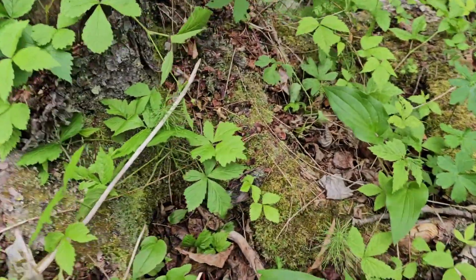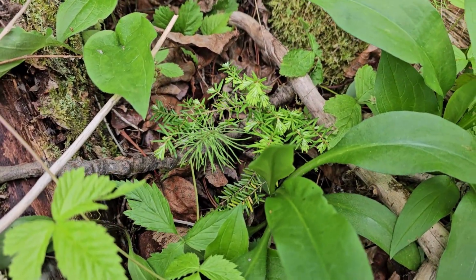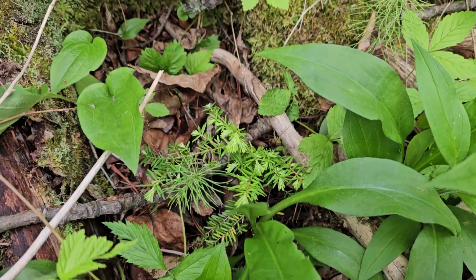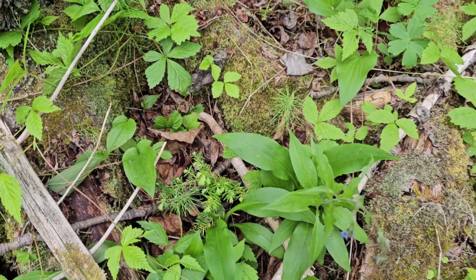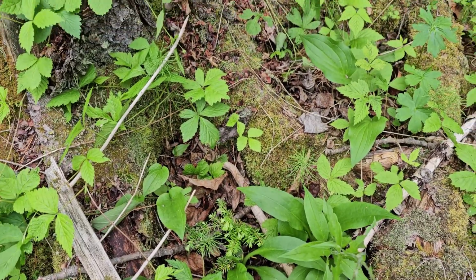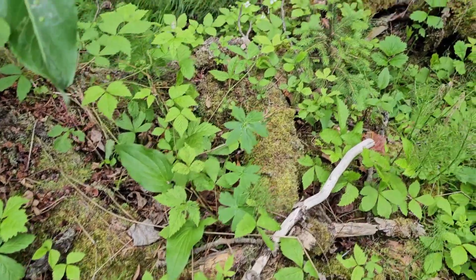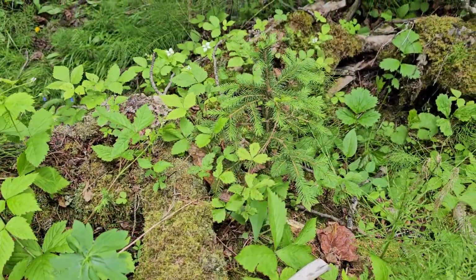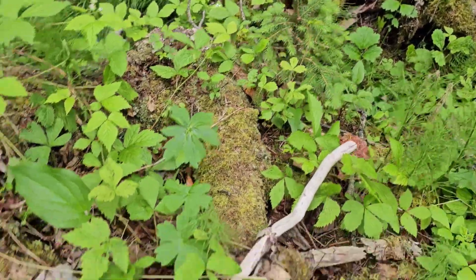Right in the center here we have a mountain hemlock, which is pretty unusual in this area, being Alberta. But we're not that far from where they do grow, I guess, commonly. More commonly here, we have white spruce saplings growing in the moss.